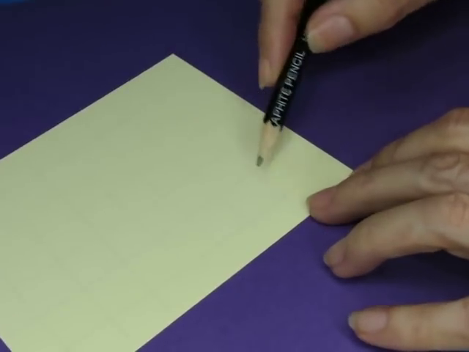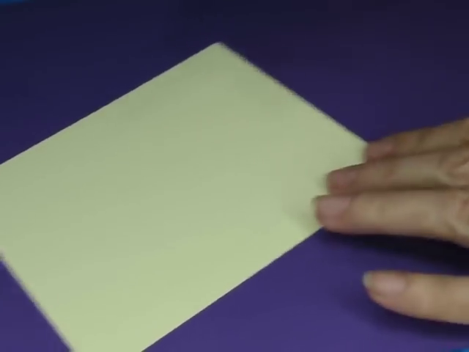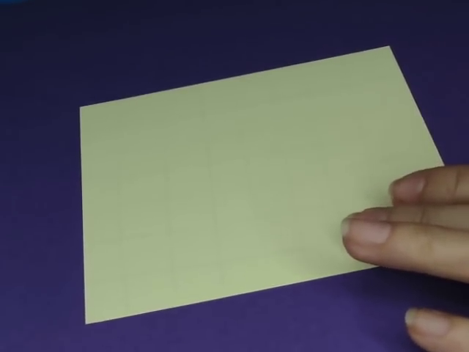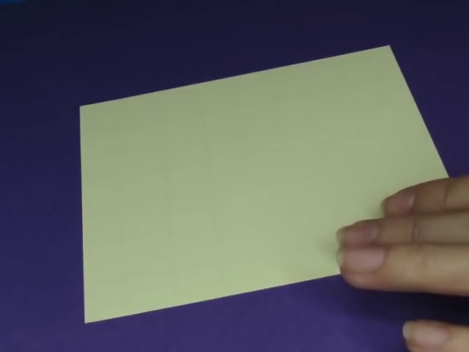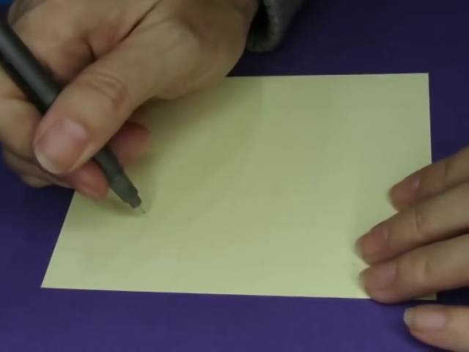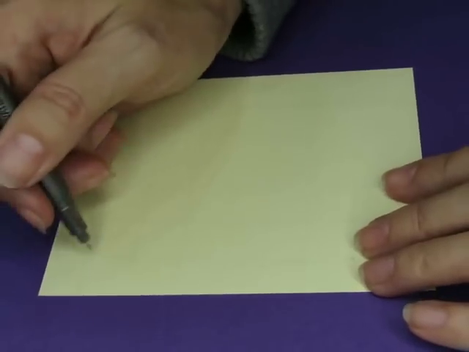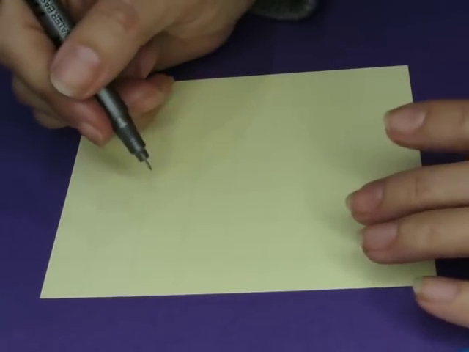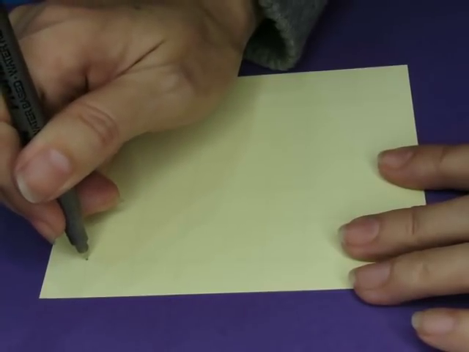That way, each of these intersections is where my dot would be if I was making a dot grid. But I'm not very good at dot grids, so that's what I did. Then grab my pen, and from corner to corner, I'm going to do diagonally these rice shapes.